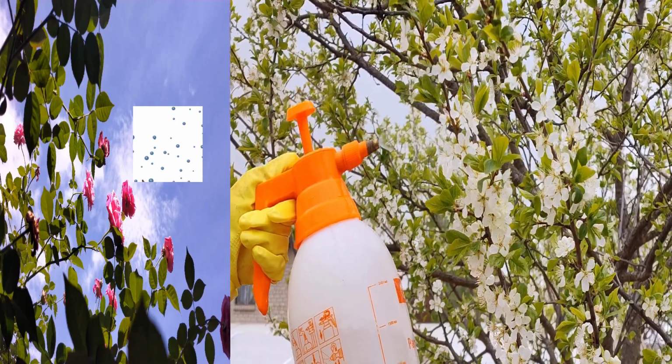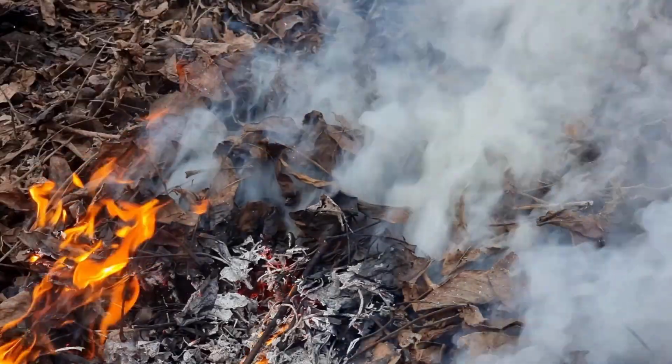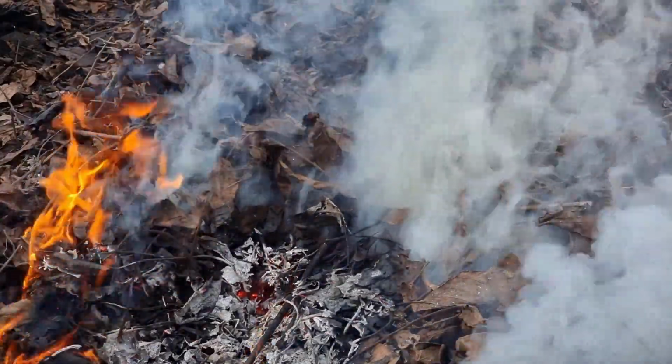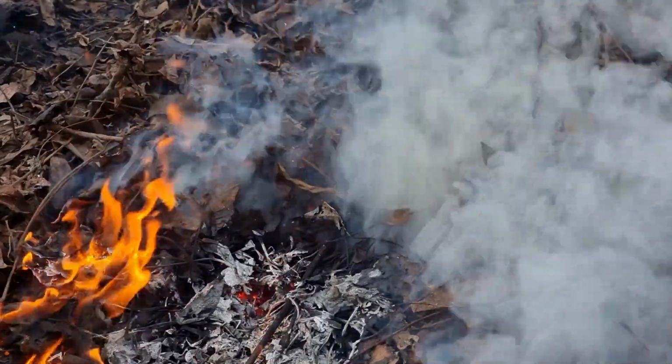Or you can pick the leaves off if you don't want to use chemicals, and you can destroy them. And if you're going to strip the infected leaves, you need to burn them to prevent the spores from spreading to other plants. You can't just leave the leaves in a pile.